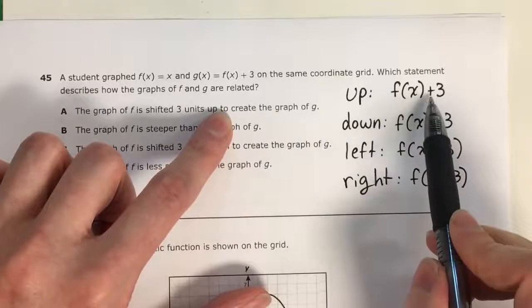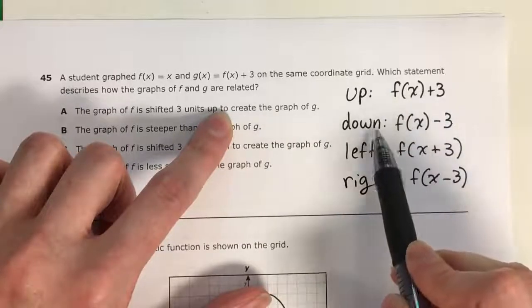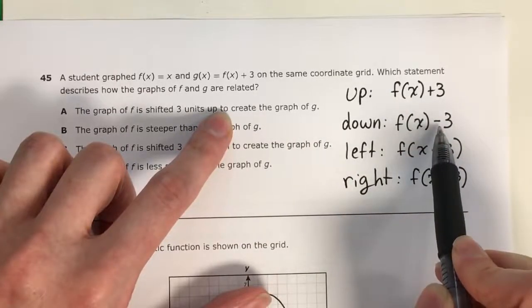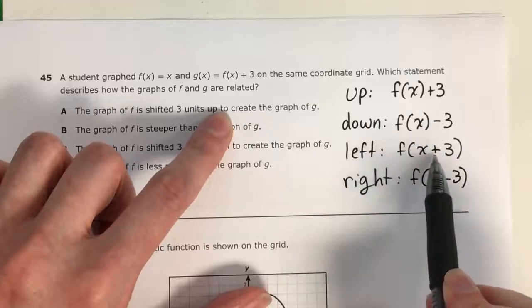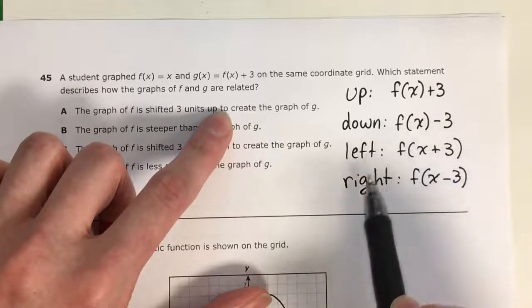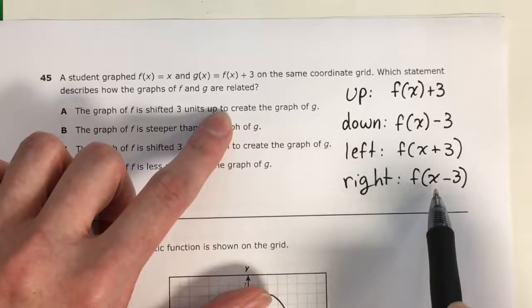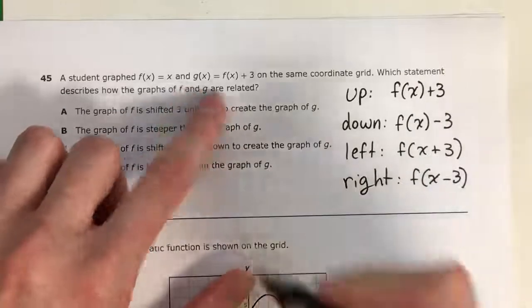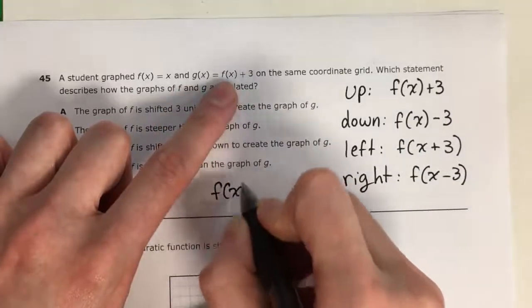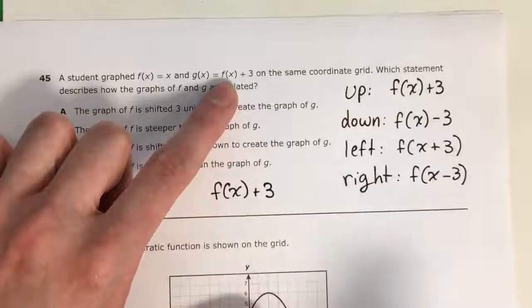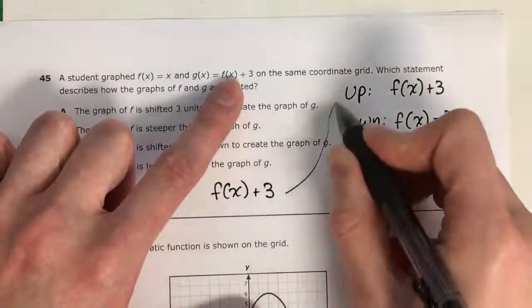So up, plus outside the parenthesis. Down, minus outside the parenthesis. Left, plus inside the parenthesis. Right, minus inside the parenthesis. Now here they gave me something that looks like this. That's up.